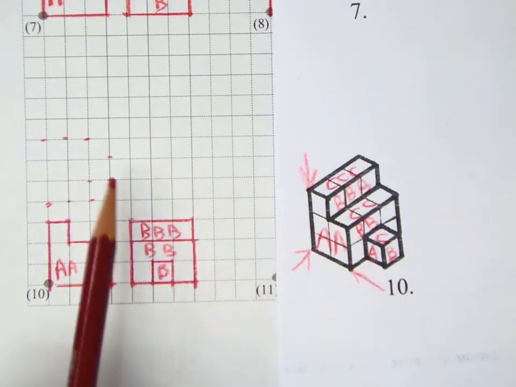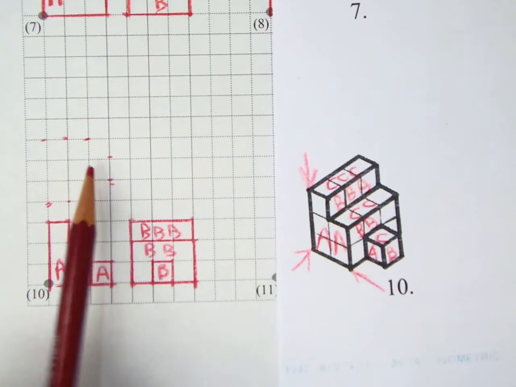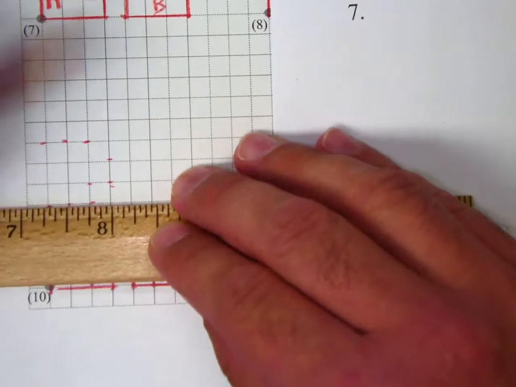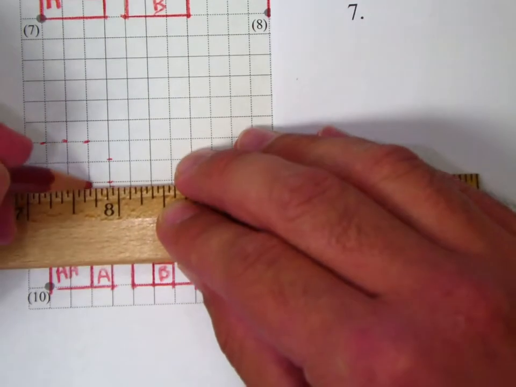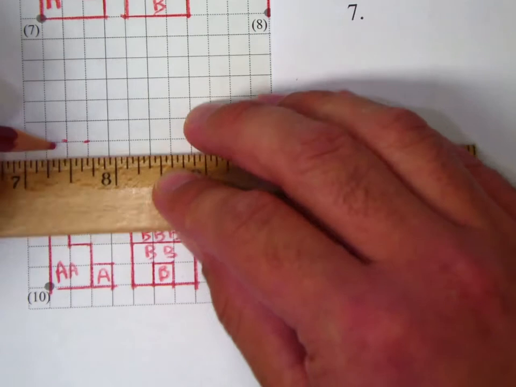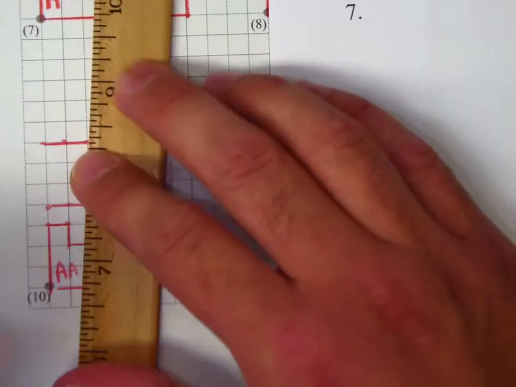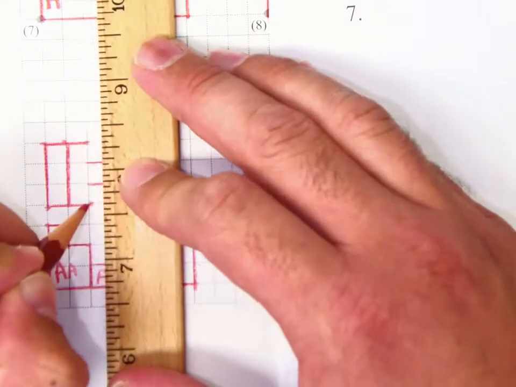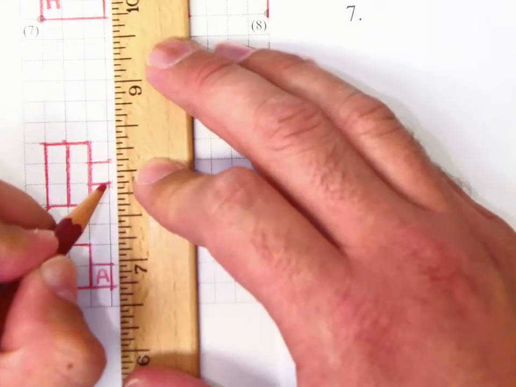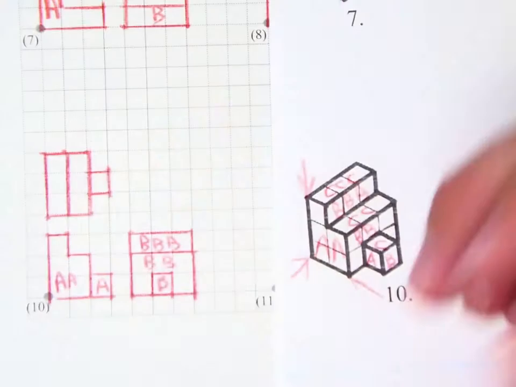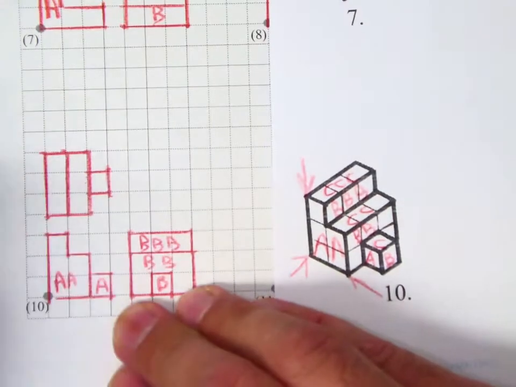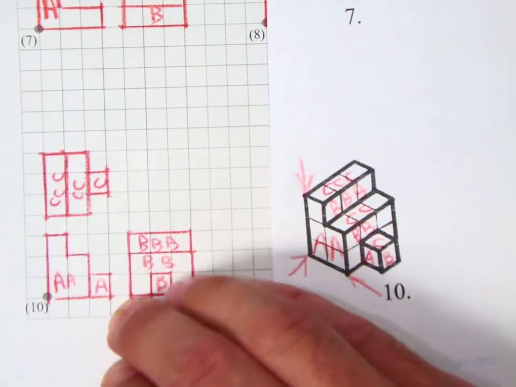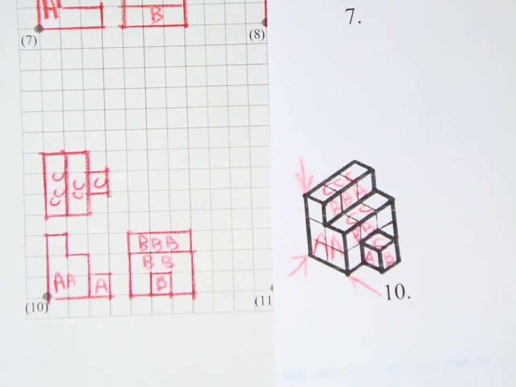Remember that C is not in the corner. It's actually, as we look down from the top, kind of in the middle on the right-hand side. Don't forget to label it. Problem number 10 is done.